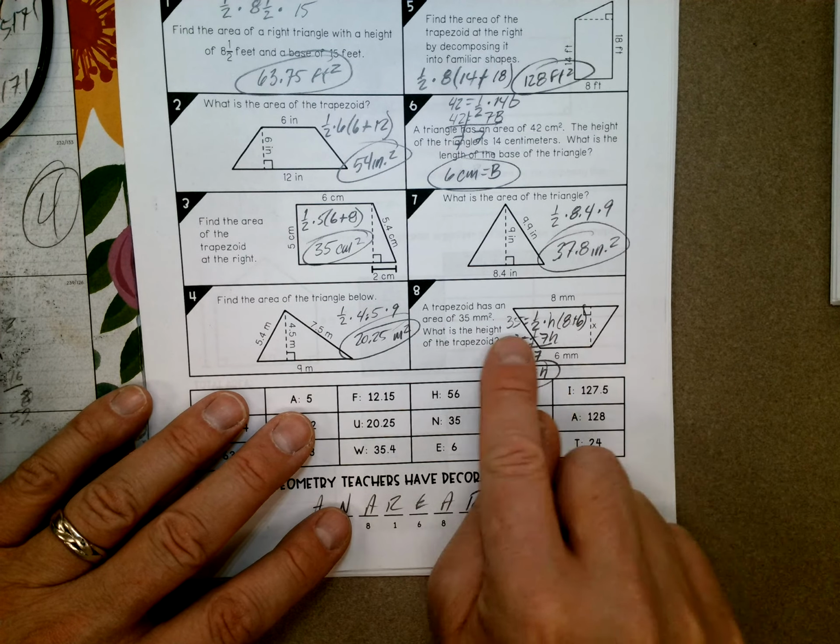So if you remember in class, we combined this whole side. 8 plus 6 is 14, right? And half of 14 is 7. You bring the h down. So we just combined all of this. I divided both sides by 7, and the answer is 5. It's hard to see there because it was kind of jumbled up, but we just got done reviewing that for 15 or 20 minutes.